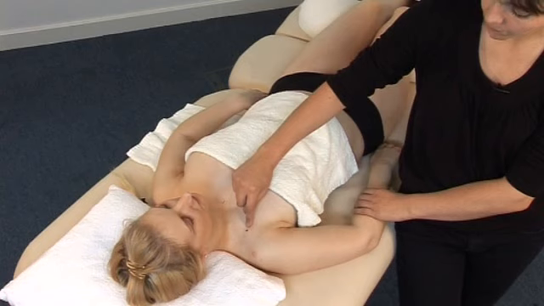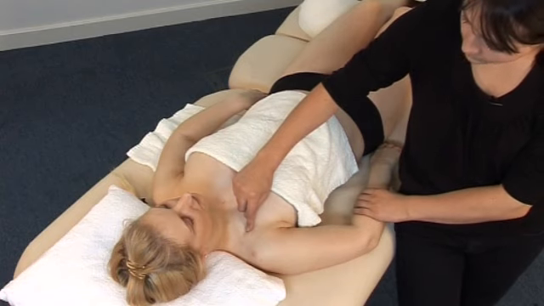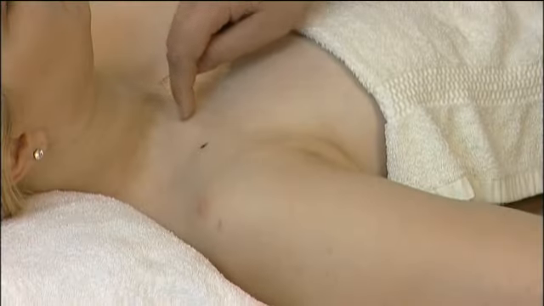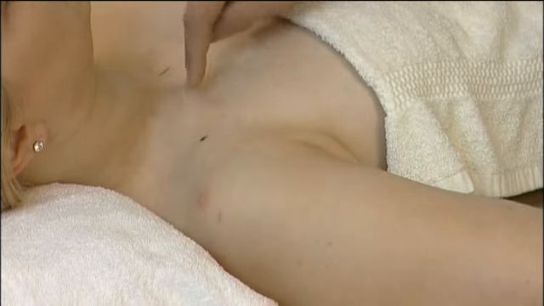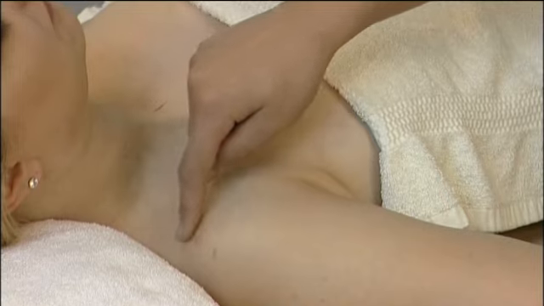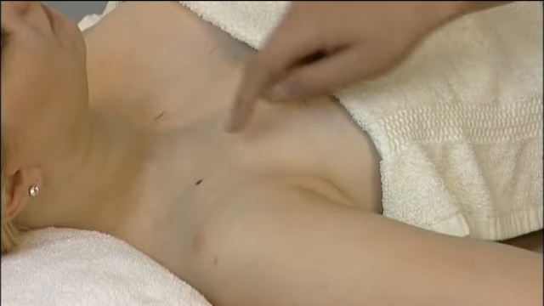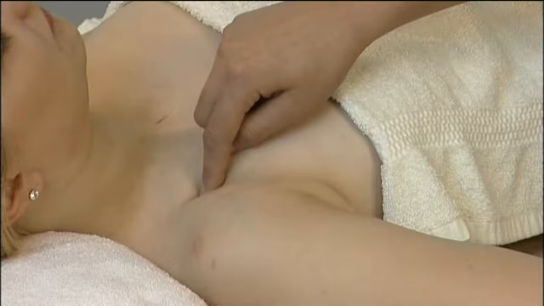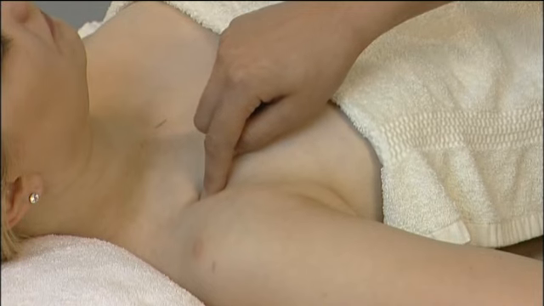Lung 2 is in the centre of the delta pectoral triangle. To find the delta pectoral triangle, find the inferior border of the clavicle, the superior border of pectoralis major, and the medial border of the deltoid, just in the centre of that triangle.